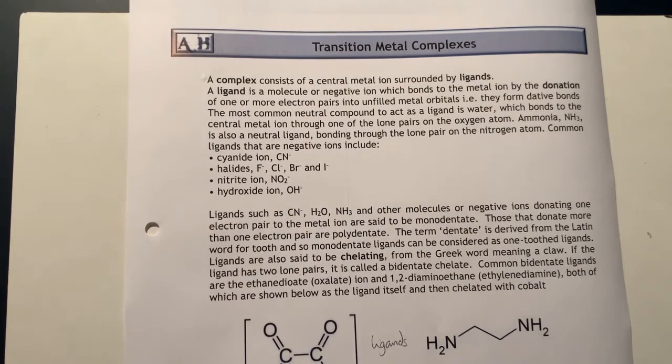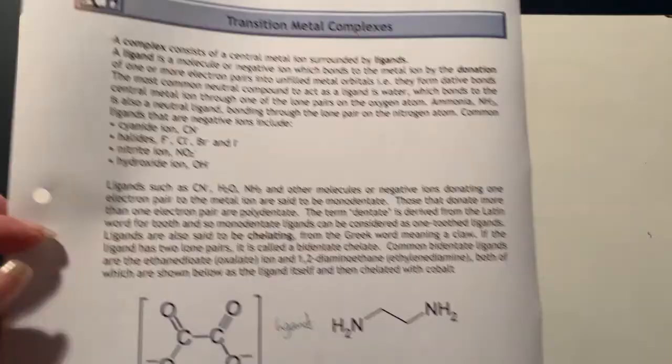Common ligands that are negative ions include cyanide, halides, nitrite, and hydroxides. So if we have a look at each of these, we can see how they have the chance to datively bond.